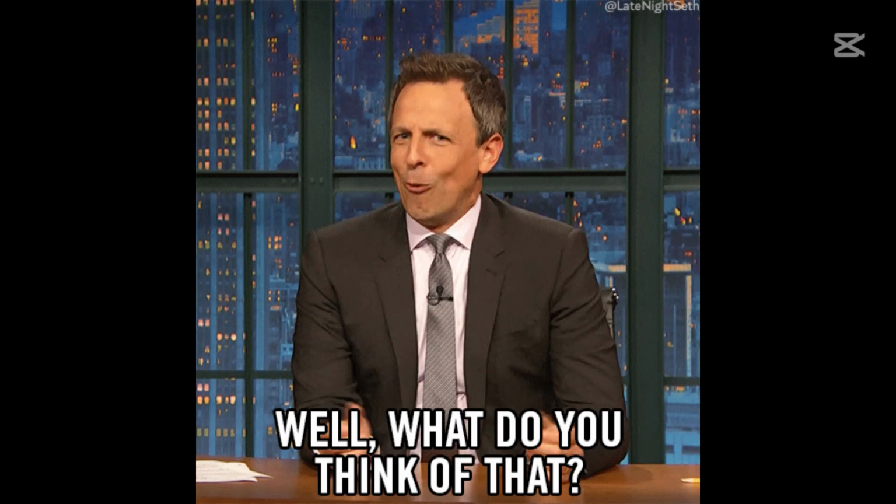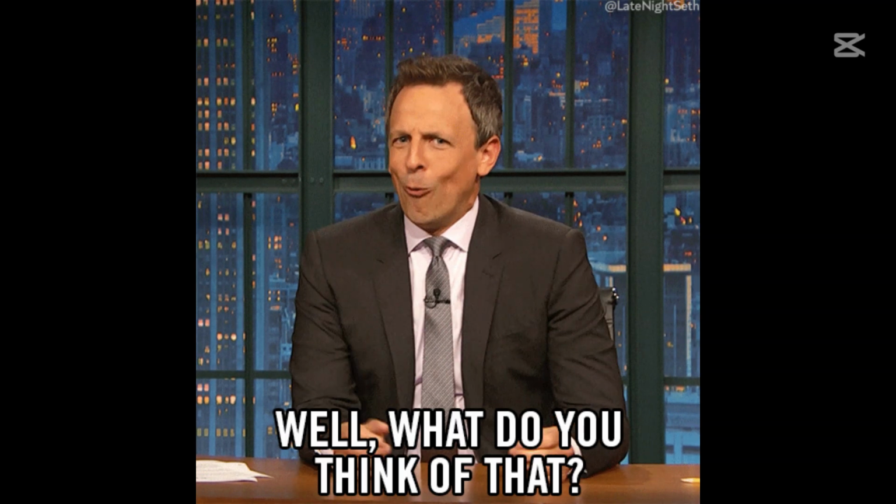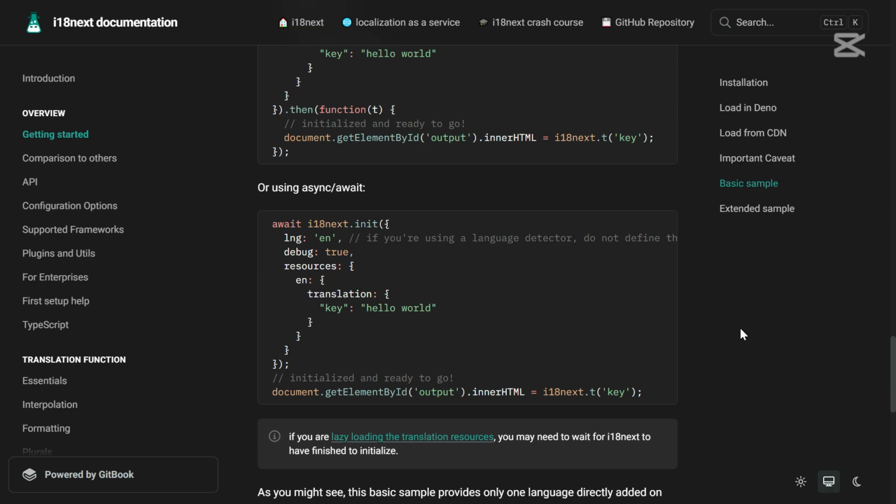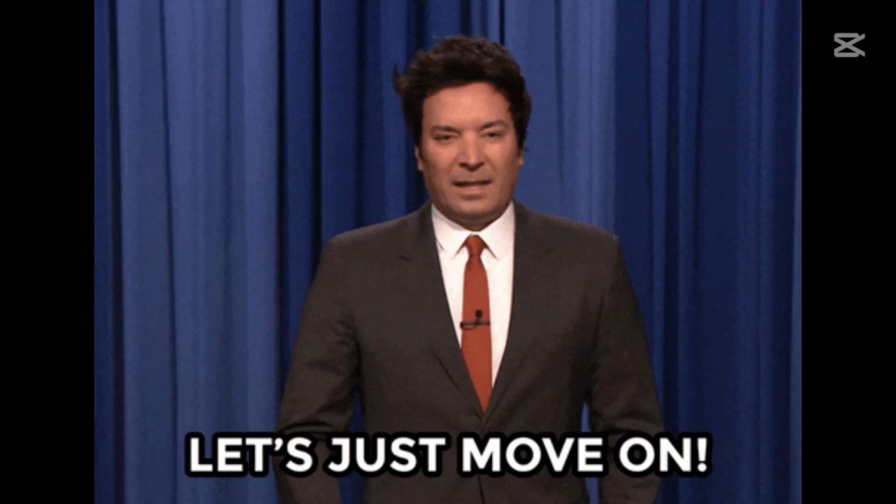i18next can help us format dates, numbers, and currencies. It features a modular design by loading translations on demand via HTTP or the file system. It is also extensible and has plugins for language detection, among others.